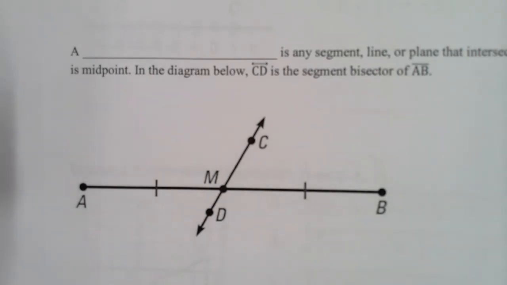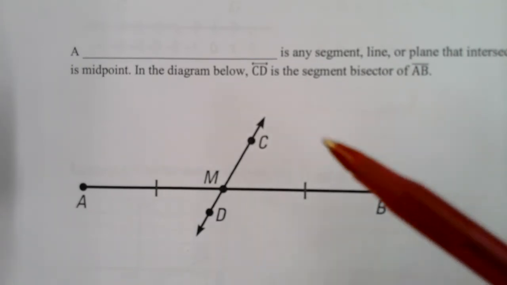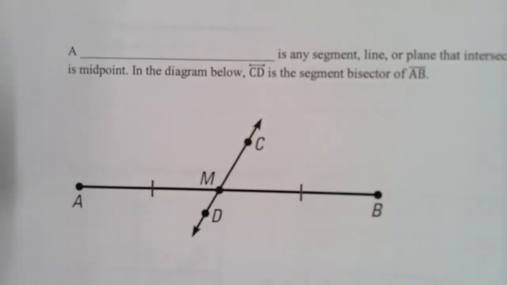Okay, and then we're just going to end with one definition right here. It goes over what we talked about a little bit earlier, but any segment, line, or plane that intersects a segment at its midpoint is called a segment bisector.